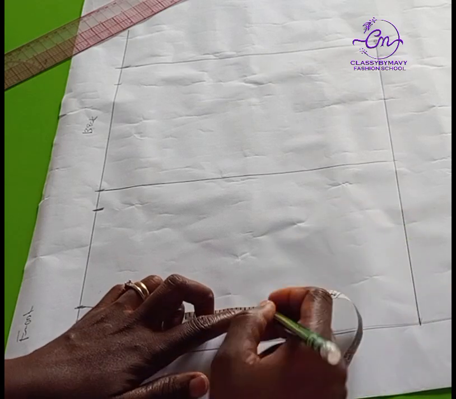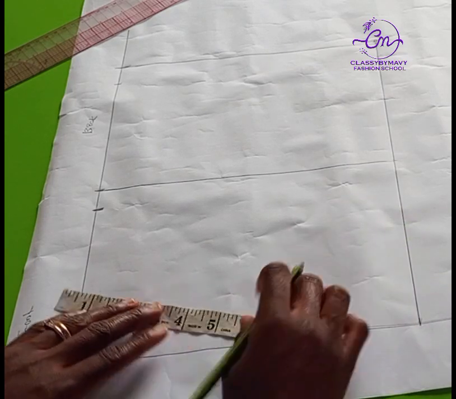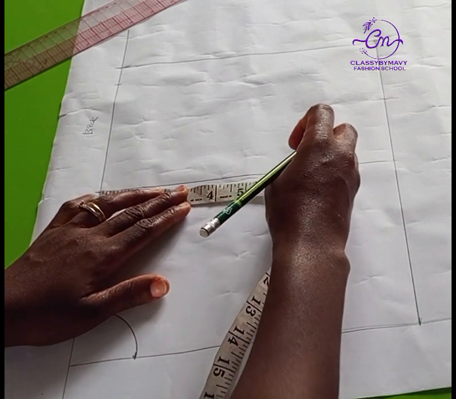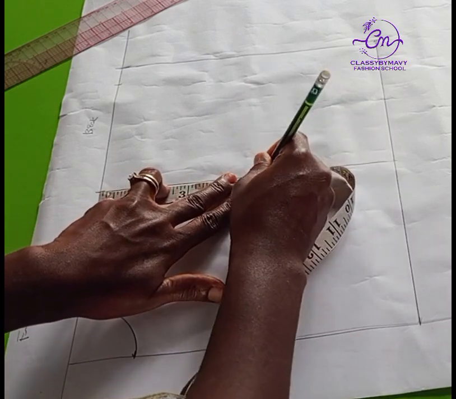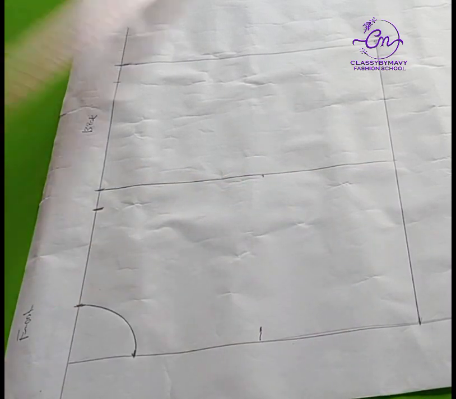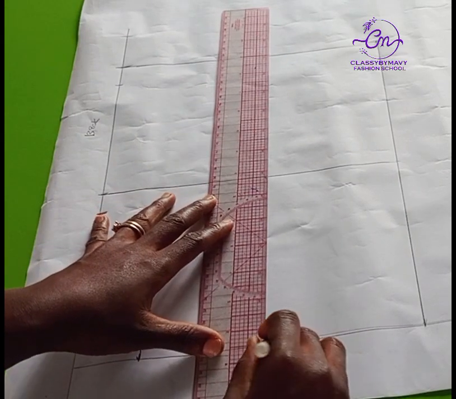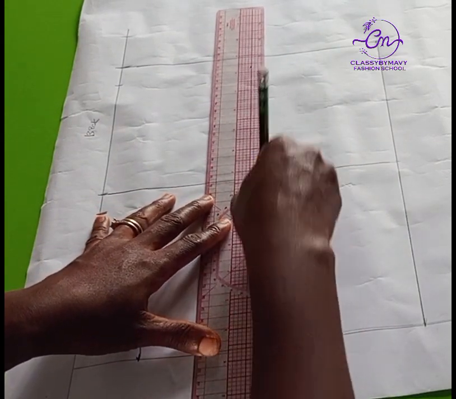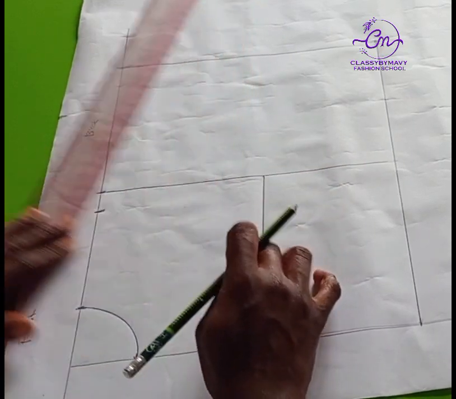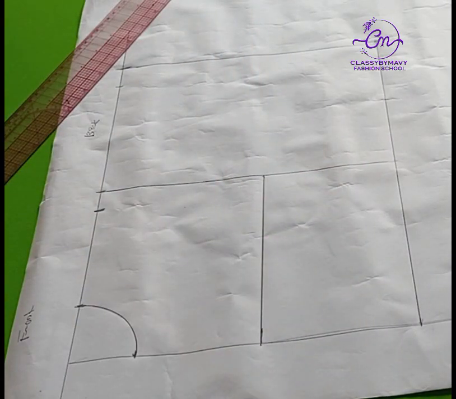So I will mark 5.5 now to get the bust line, so to say. But for a child, it is called the chest line. You know, in the normal basic bodice for adults, the bust point is not where the armhole rests. So this is our bust point, so to say.